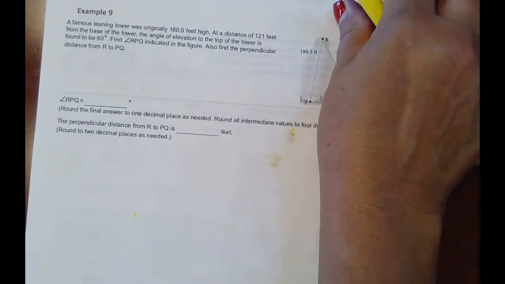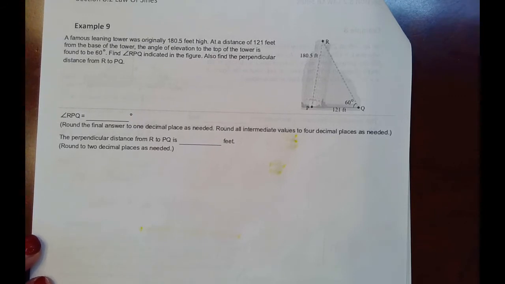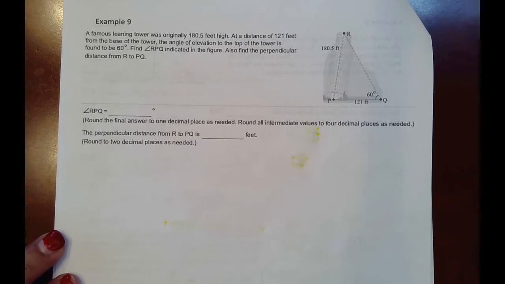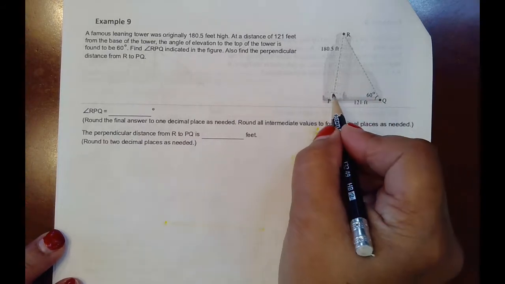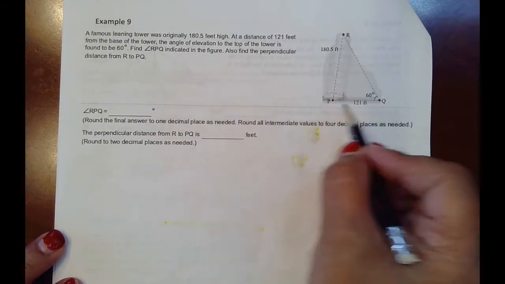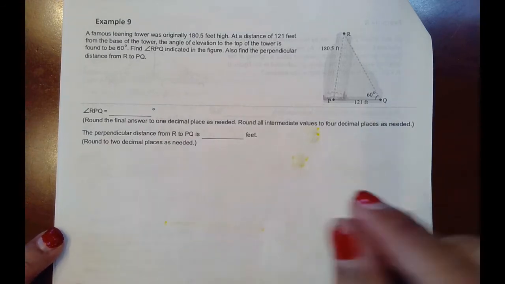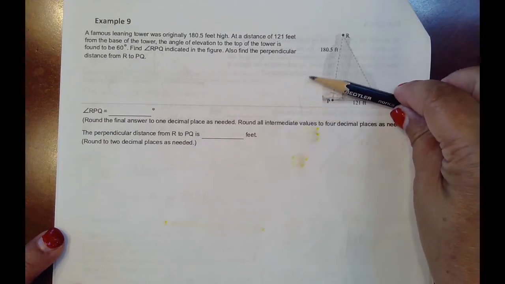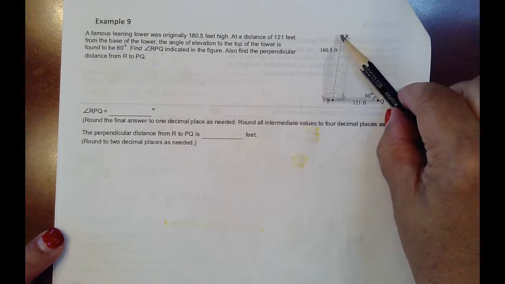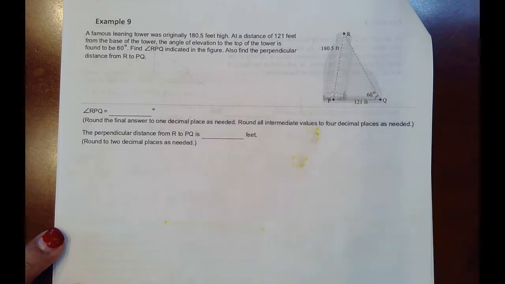Okay, so in example 9, it says a famous leaning tower was originally 180.5 feet high at a distance of 121 feet from the base of the tower. So this is the base of the tower right here, and this is 121 feet. The angle of elevation, in other words, if you're standing here as an observer and you had to look up to see the top of the tower, there's your angle of elevation, is 60 degrees. Find angle RPQ.